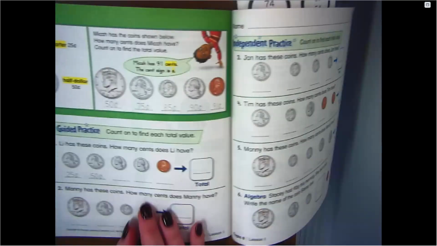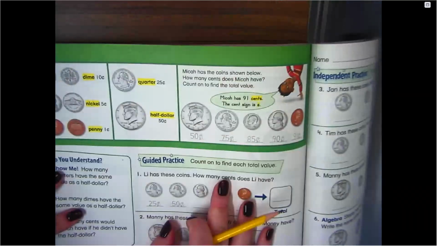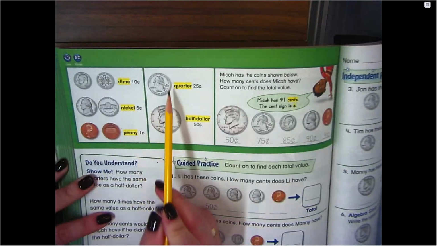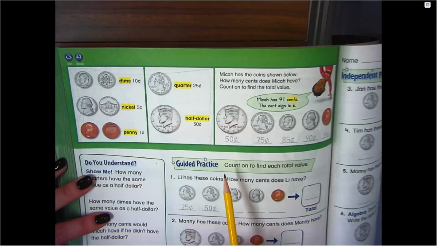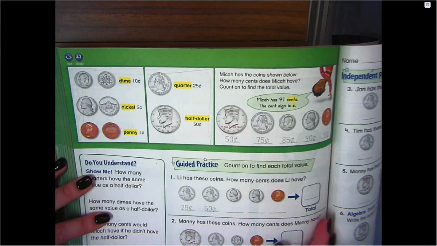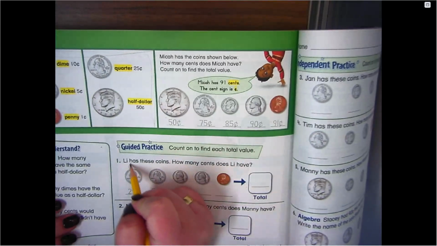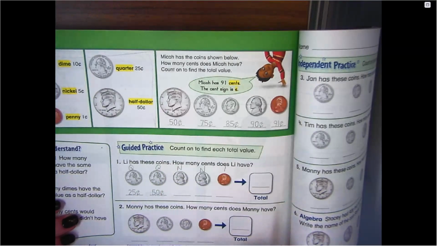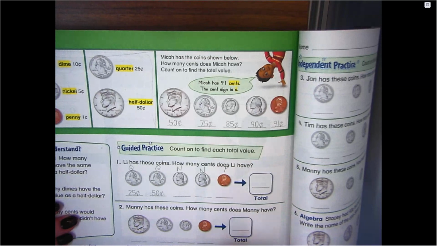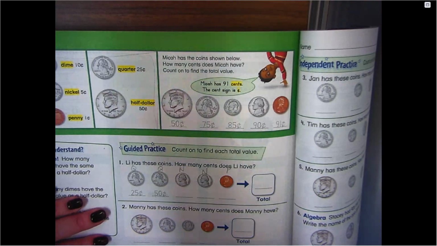Let's look at number 1. Your job is to make sure you remember, and if you're not sure, you look back up here to help you identify the coins. That's probably going to be the most challenging part, is identifying the coins. And then you're ready to add. So this is a quarter, a nickel, and a penny. Oops, P for penny.